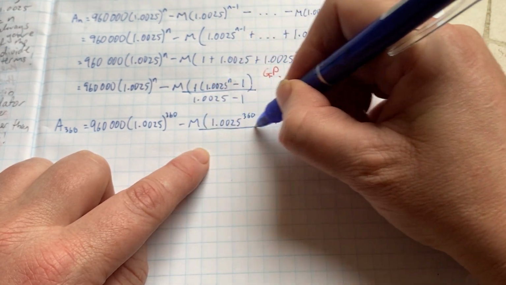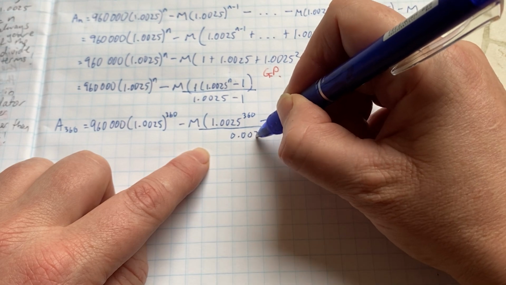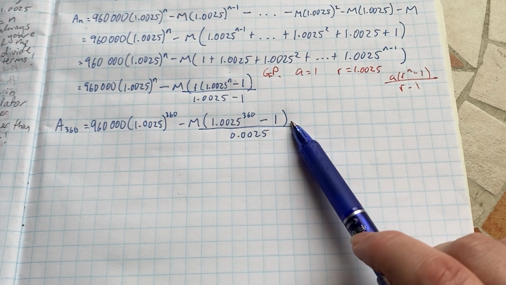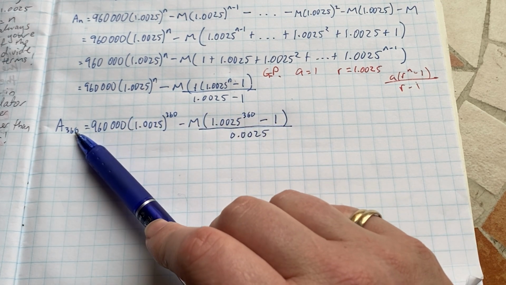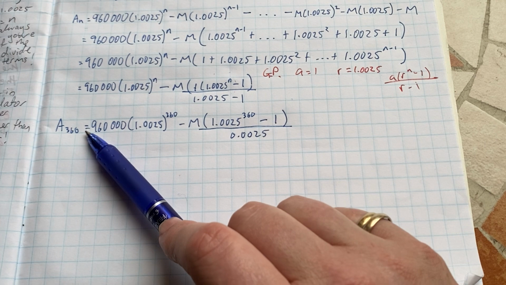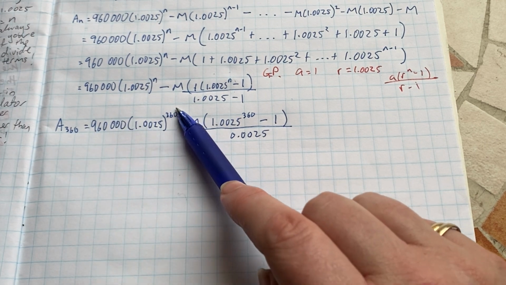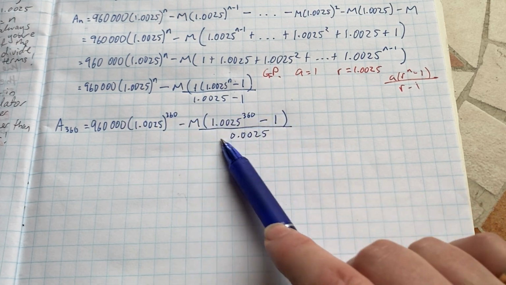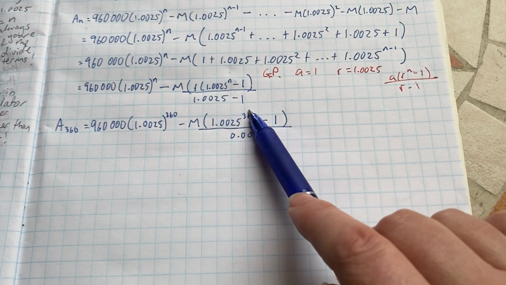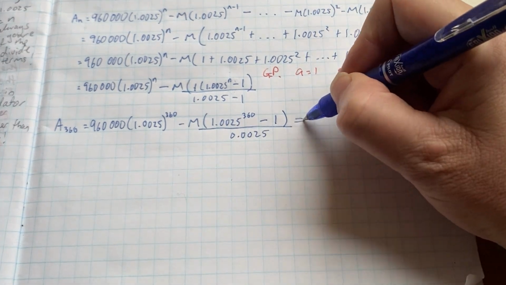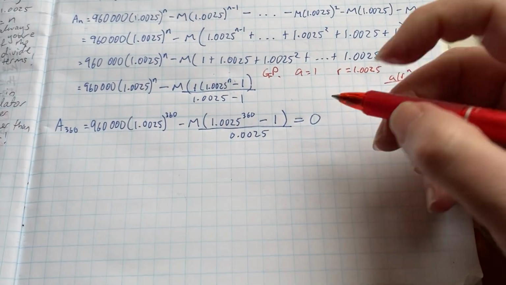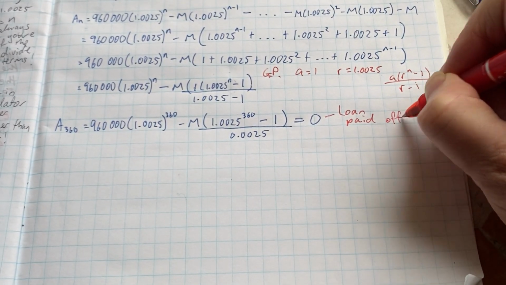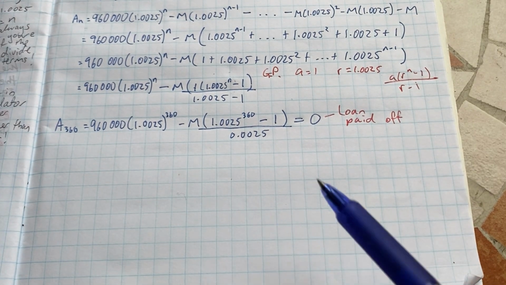This is all just 0.0025, okay, 1.0025 minus 1. Now, 360 is when the loan is completely paid off. So at this point, our loan plus interest minus all of our repayments with their interest is going to equal 0. Okay, it is paid off, loan paid off. That's the big thing we want to work out. So all we have to do is solve this equation.